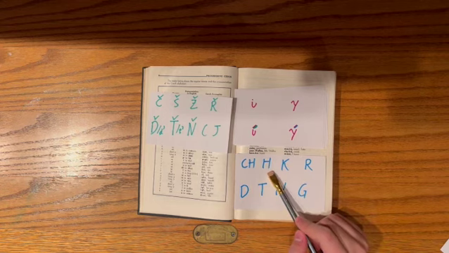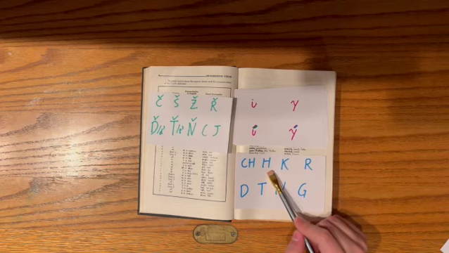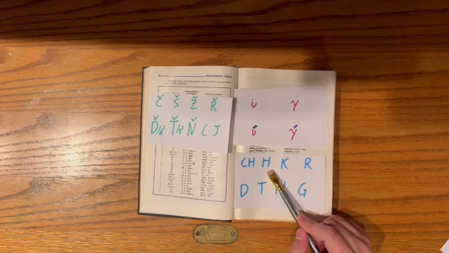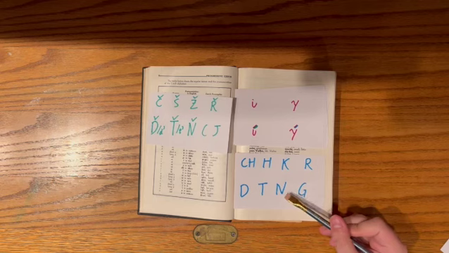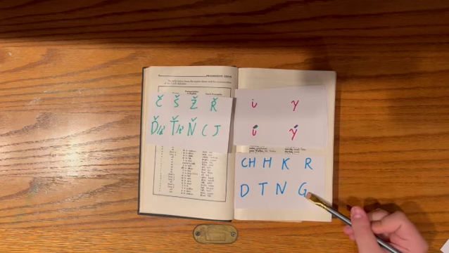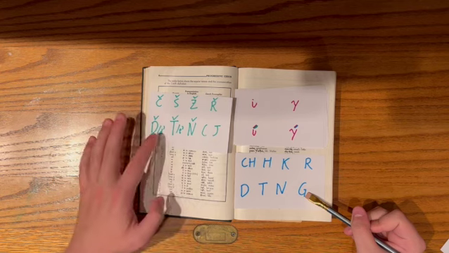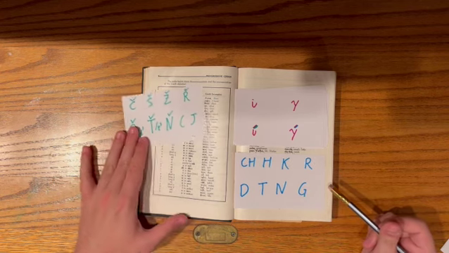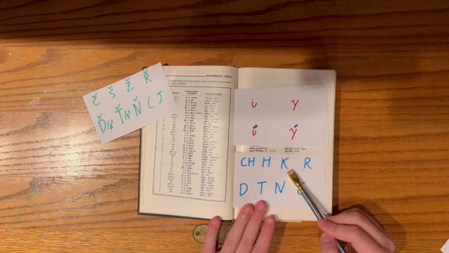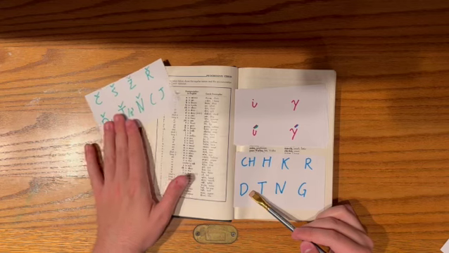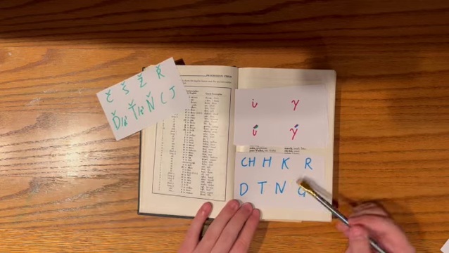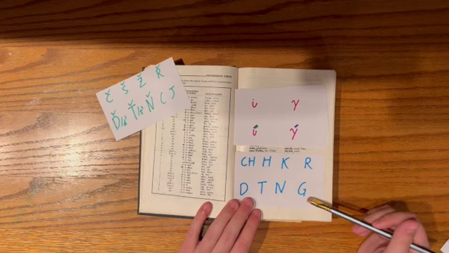The normal h, typical of English, still exists though, as do k in K, d in D, t in T, n in N, and g in G. Though in real life these are pronounced differently as ka, ha, cha, de, te, en, and ge.